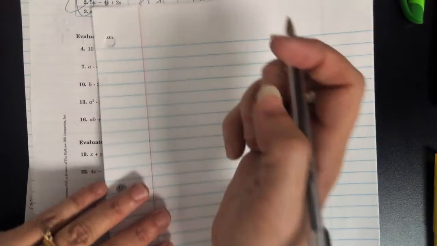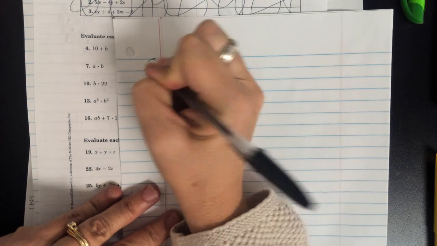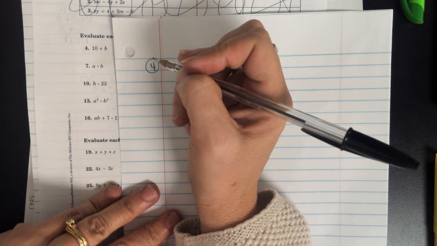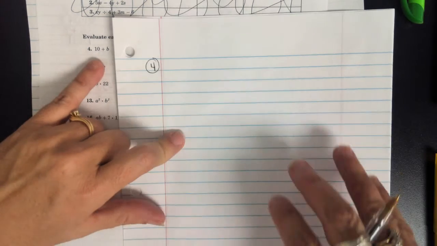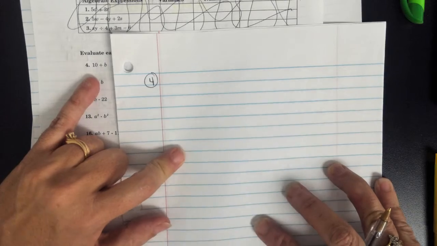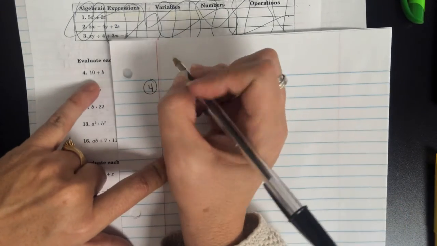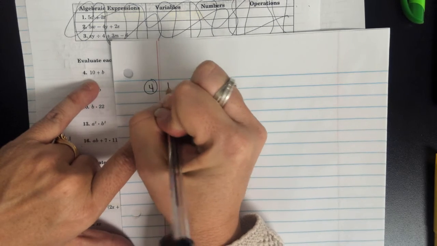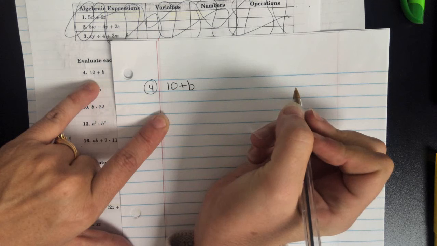Okay, so starting out, first, when you do these problems, first, you would copy the math problem. Okay, so like number 4 right here says 10 plus b. Yes, you have to write 10 plus b.